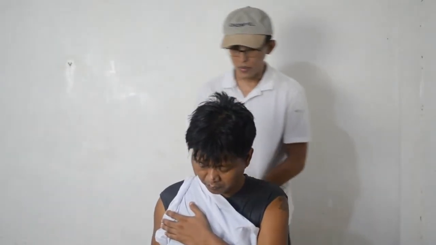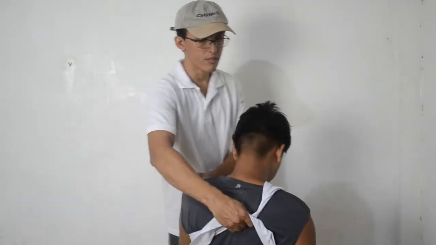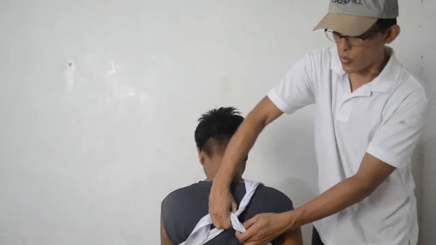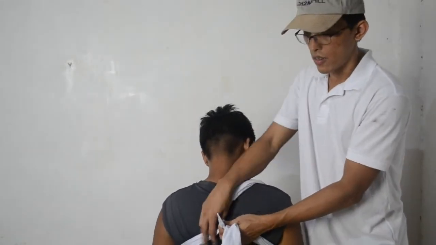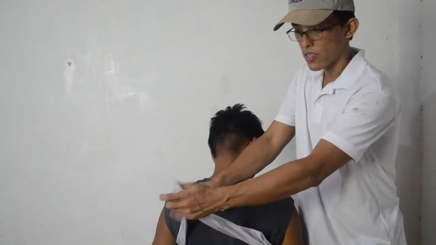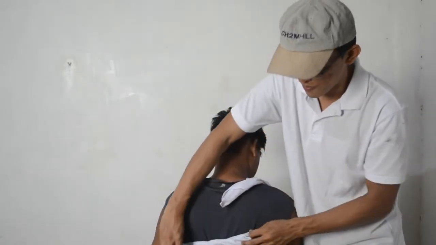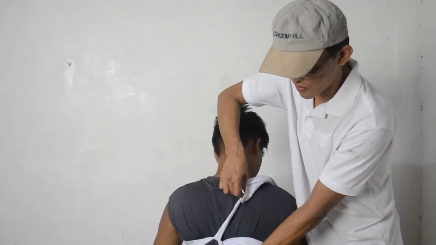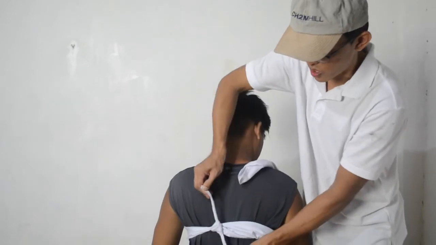So from here, we now have 3 working ends. Sir, can you please turn around? What we can do here is we can tie both tails, thumbs up position, crossover, right tail always on top. Then again, do the square knot.